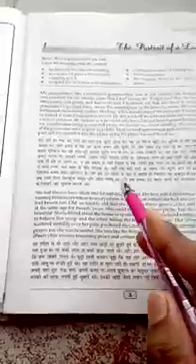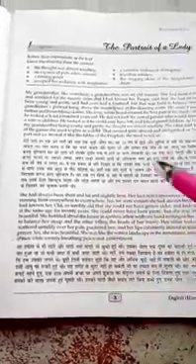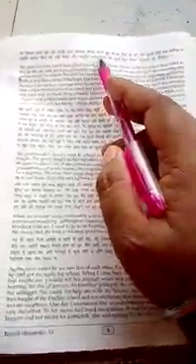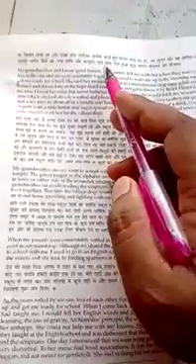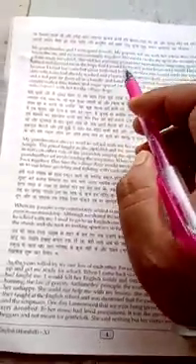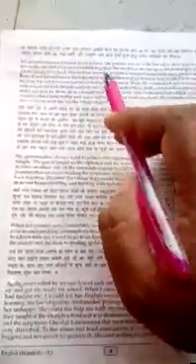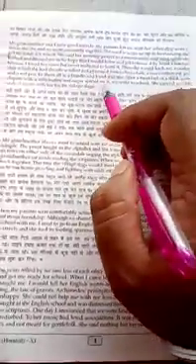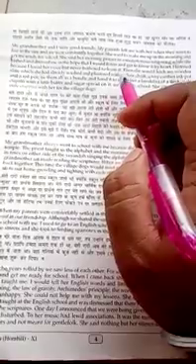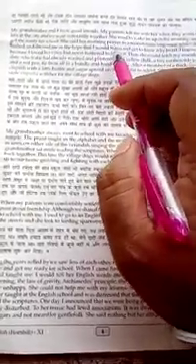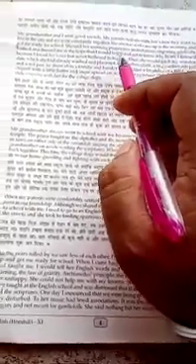So the author explained that right now his grandmother is very old, but when she was young at that time she used to appear very beautiful. But right now the author tells us that when seeing the present condition of his grandmother, no one will believe that once upon a time she was so beautiful.